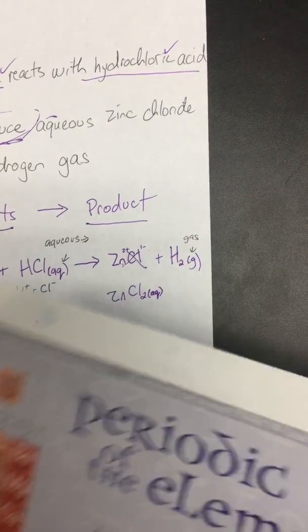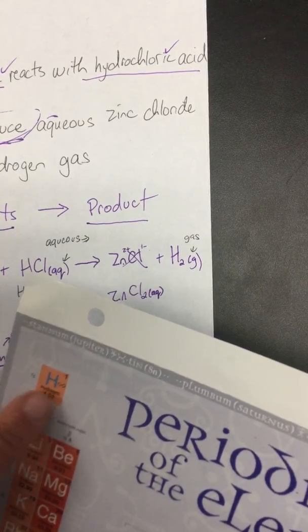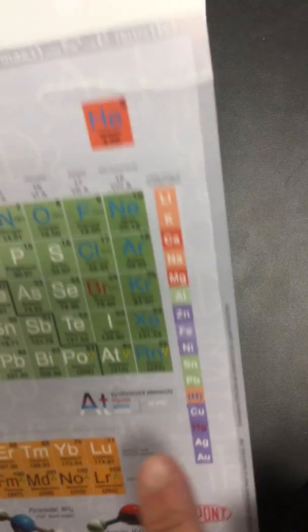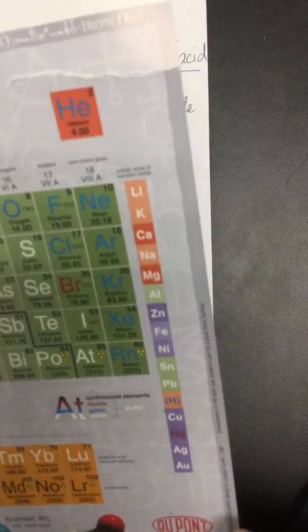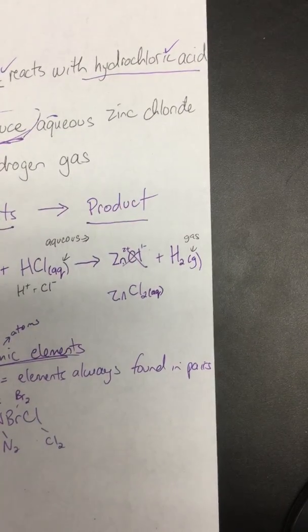You can also just tell the states looking at the periodic table, they've got this nice little legend over here that tells you what the colors mean. So let's just do one last example.